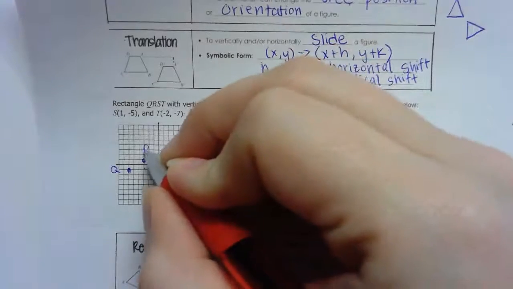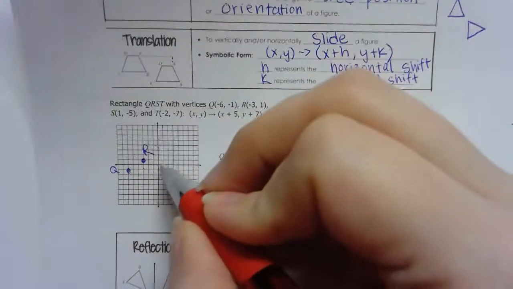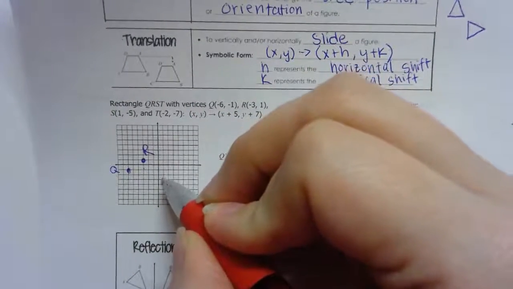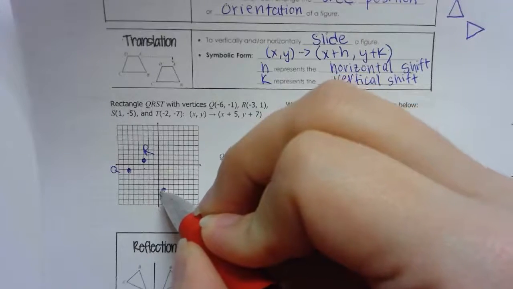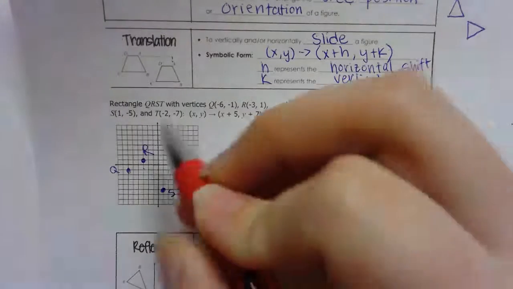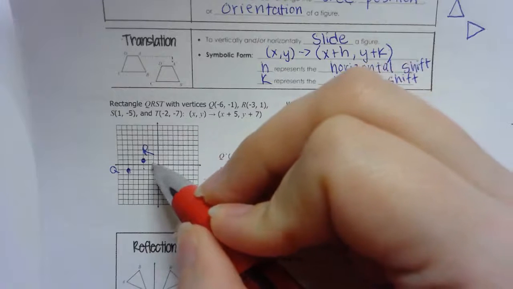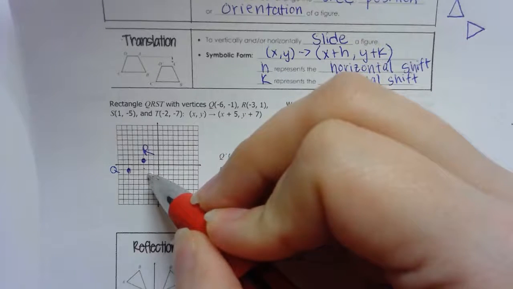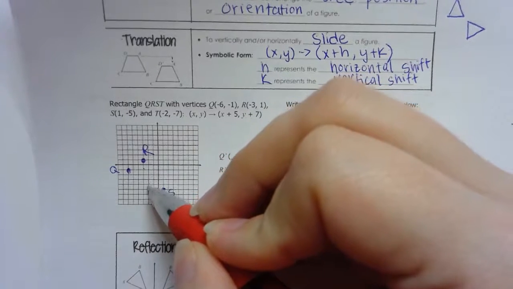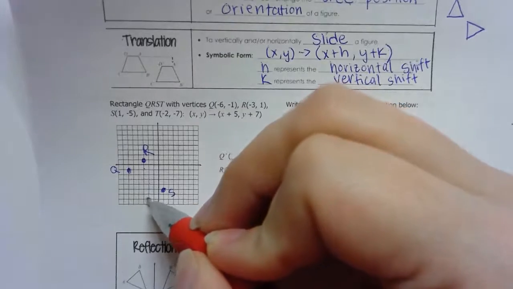That's R. S is at (1, -5). And T is at (-2, -7). Okay, so now we have a rectangle. We can connect our dots.